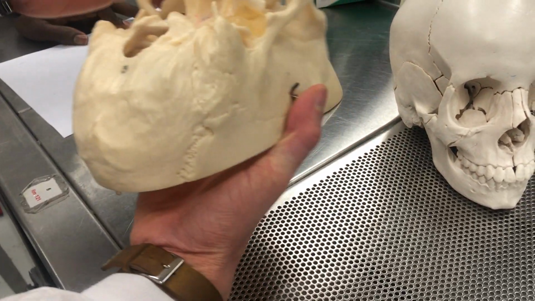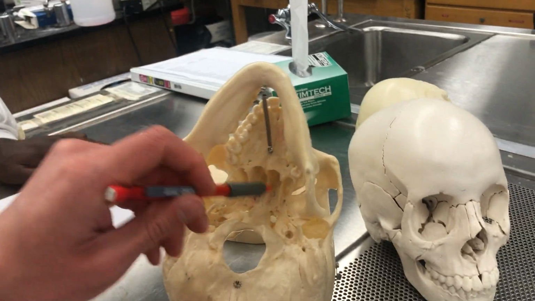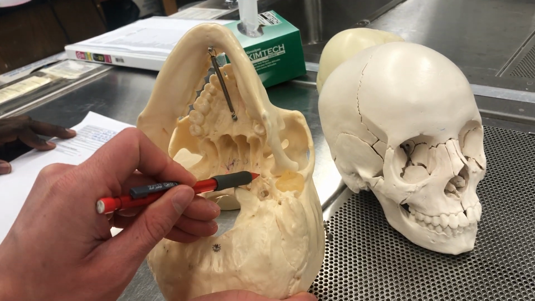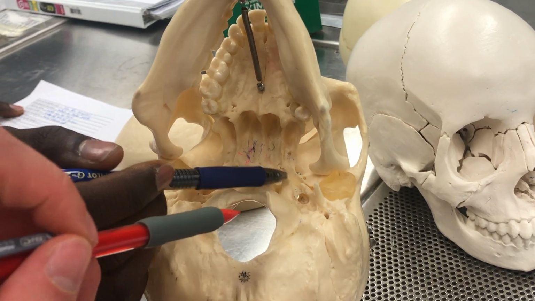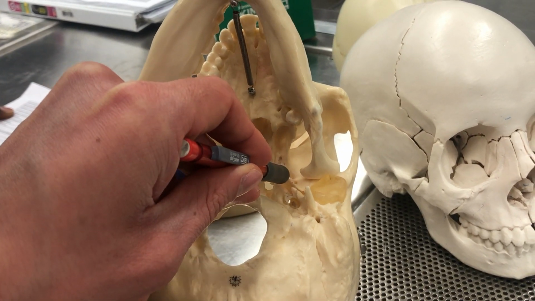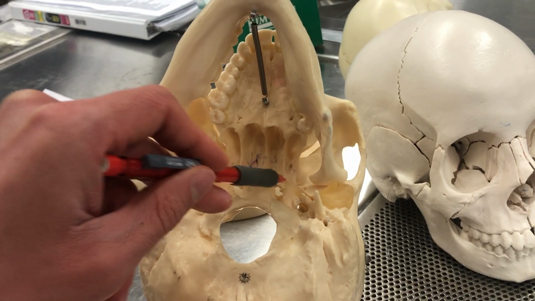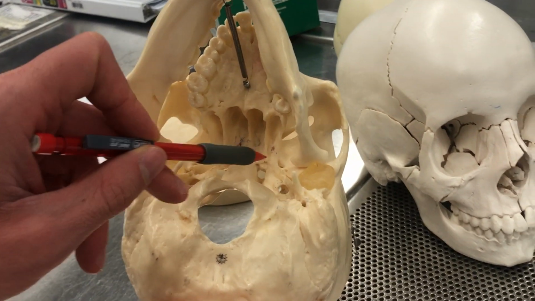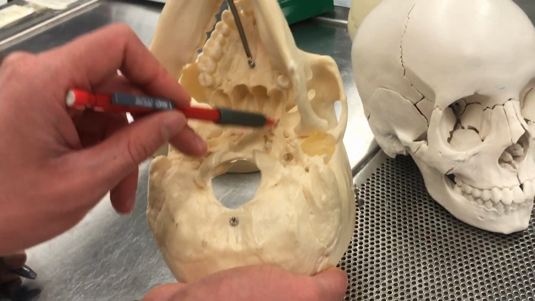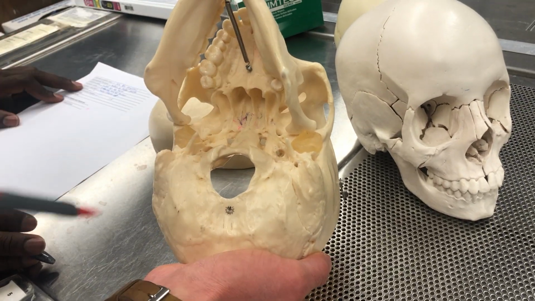Foramen ovale, yep. That's this one right here, right? No, this one. Or no? I think it's this one. Yeah, this one, where this pen is at. No, this one. What do you think? Okay, I think so. It's in that general area.